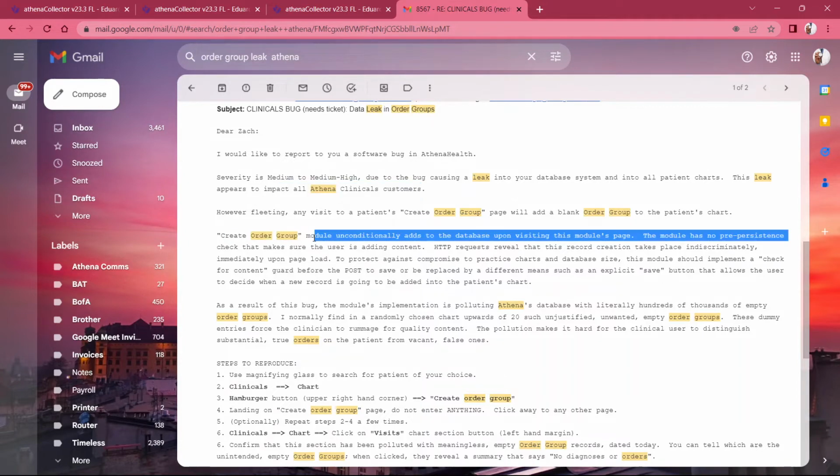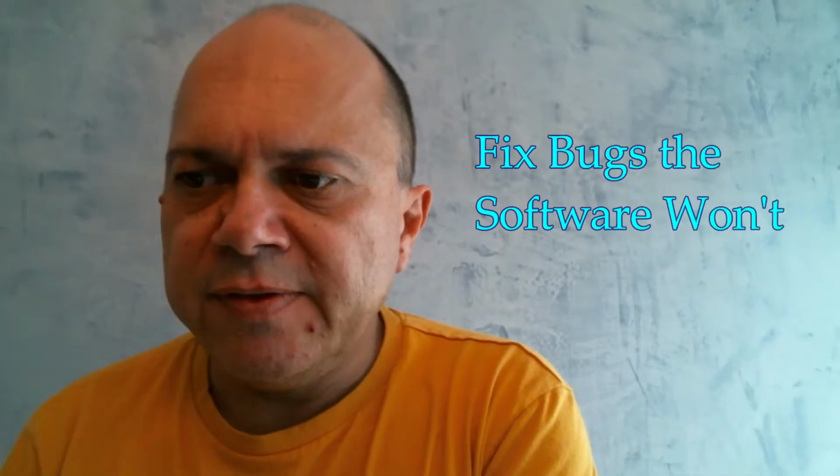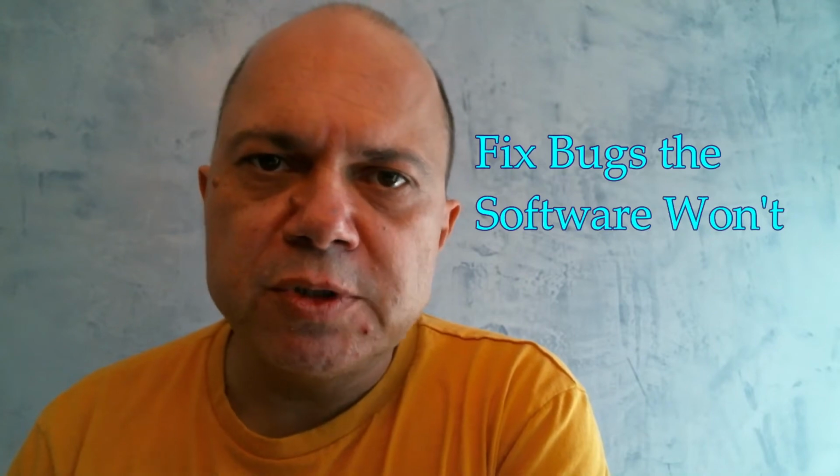The create order group module is adding to the database just when you visit the page and do nothing more. I suggest that it should implement a check for content guard before doing a post. But what actually takes place instead is that the page in question that I showed you doesn't do the post when you fill in something.